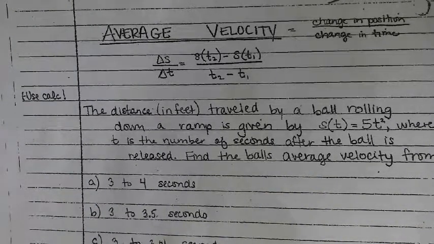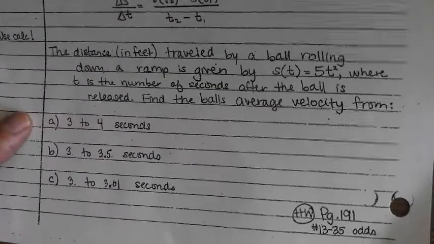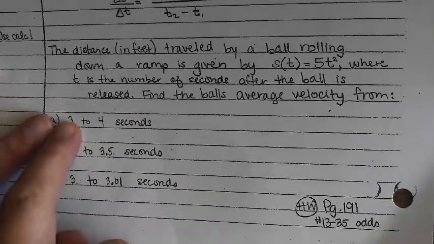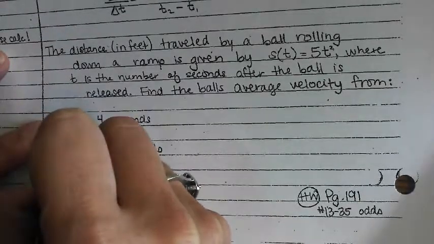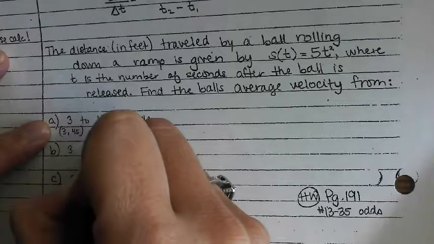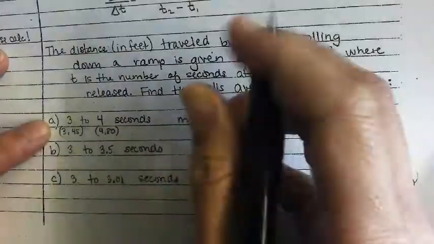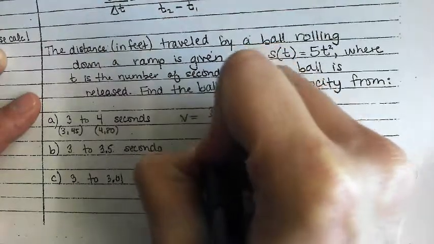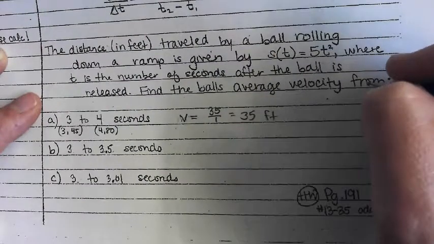The short of what we were about to do here, until Andrew had to go and find something interesting for me. What we would do is find the position at 3 seconds and the position at 4 seconds, which I'll do really quickly. 16 times 5 is 80, 480. And I would get a velocity that is 35 over 1. So 35 feet per, what's our unit for time? Seconds.